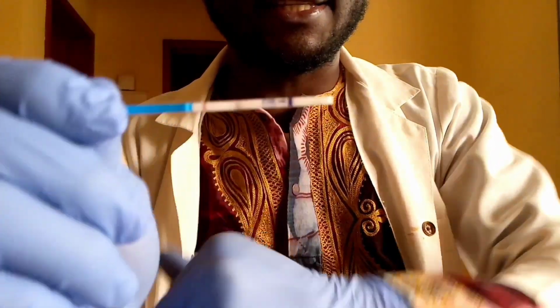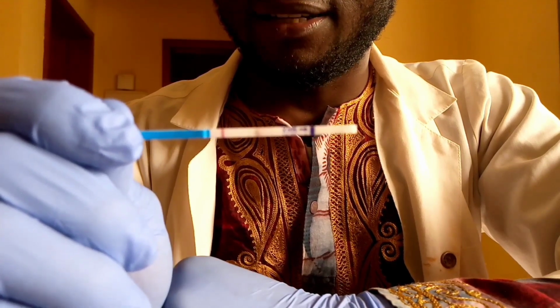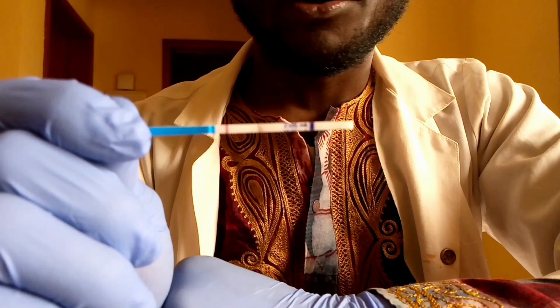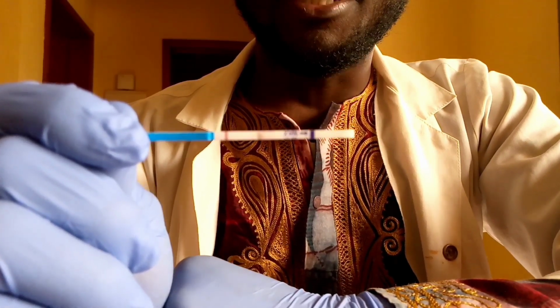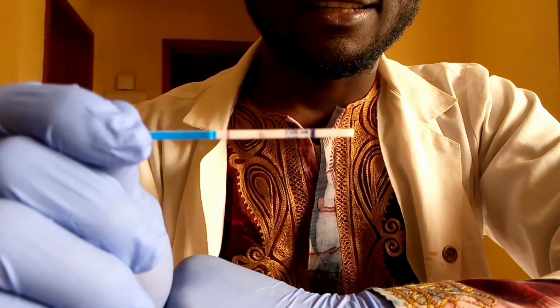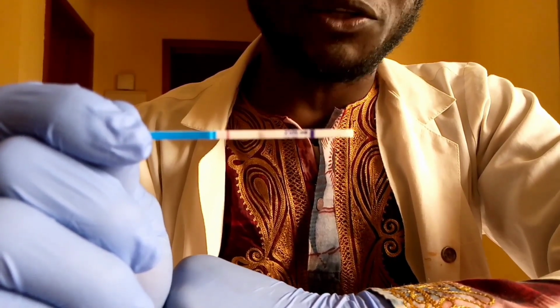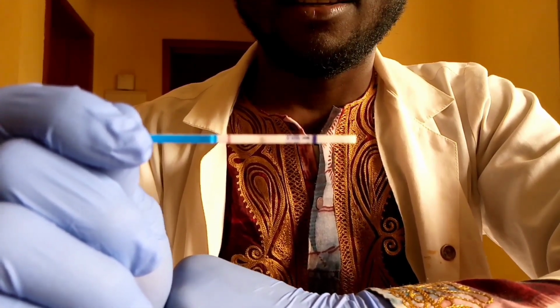And for pregnancy, same, negative. For pregnancy, it looks like this. Only one line. Now, what is the difference? Remember, what I showed before was for ovulation, and that was purely negative.